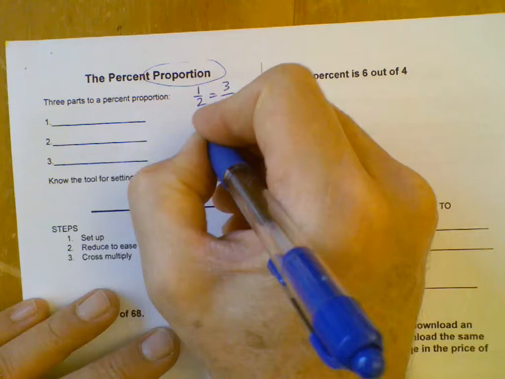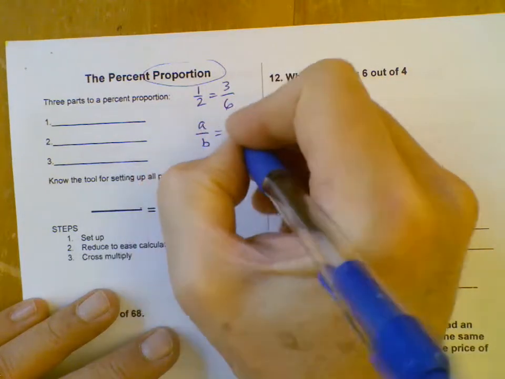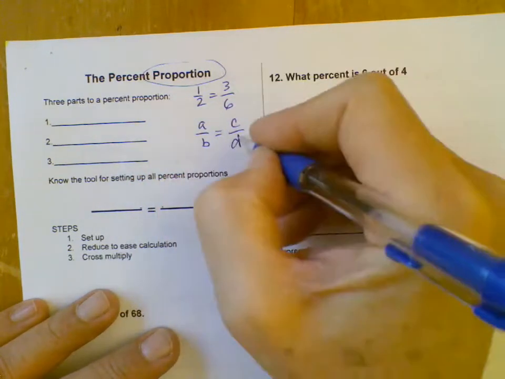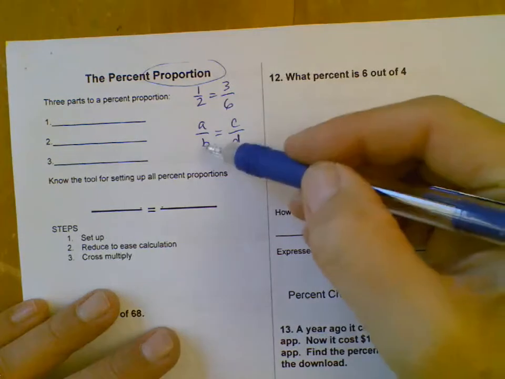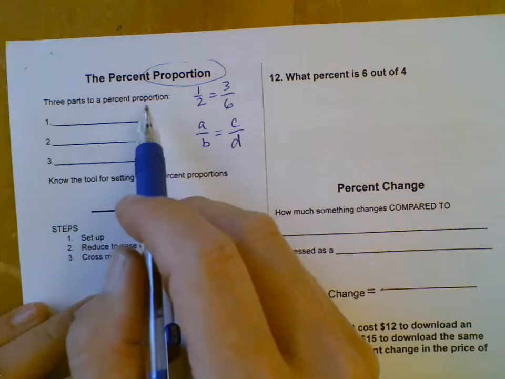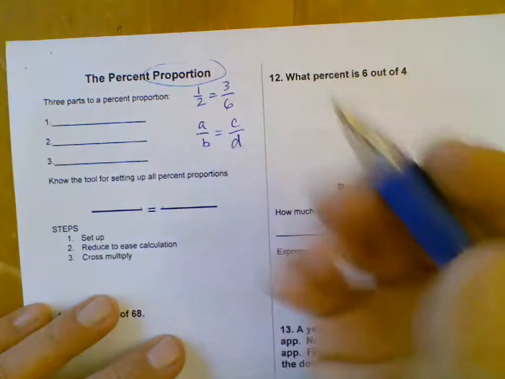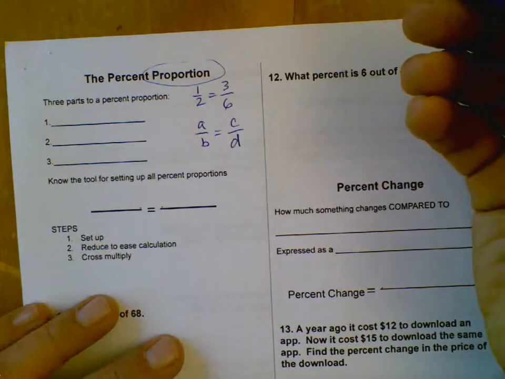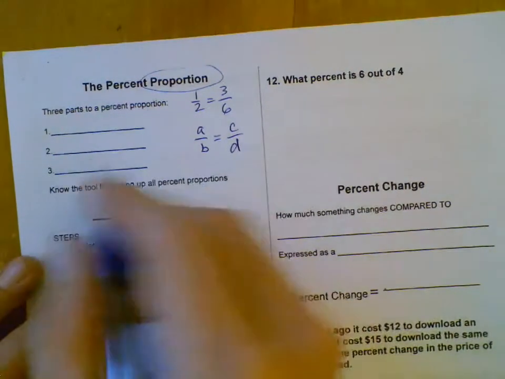You'll often see it written algebraically like this. And all they're saying is that a proportion looks like this. You've got one ratio and it's equal to another ratio. A percent proportion is a particular kind of ratio where one of the ratios is a percent. And there's 3 parts to it.